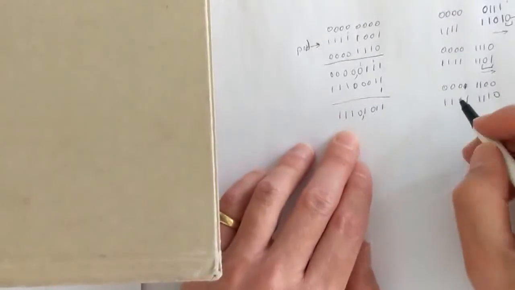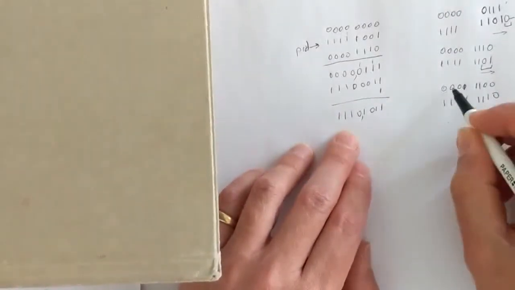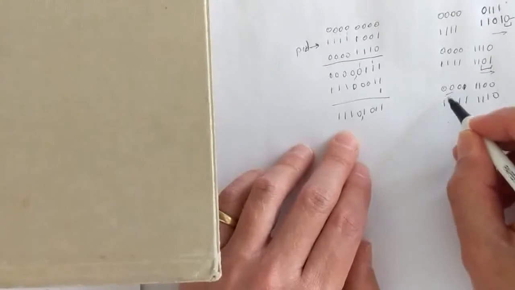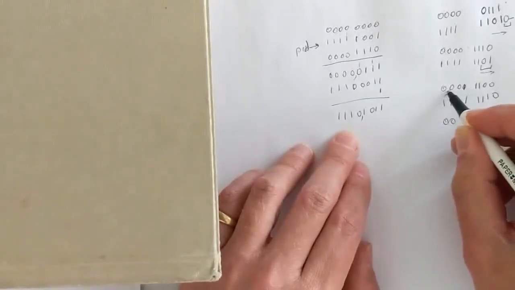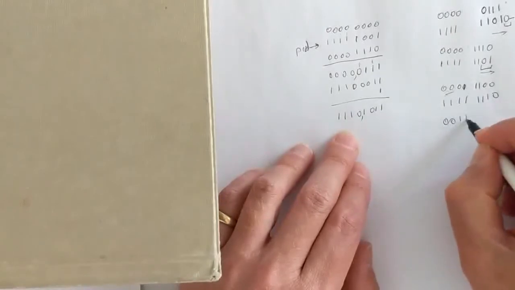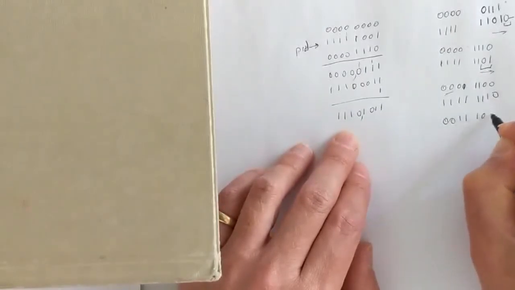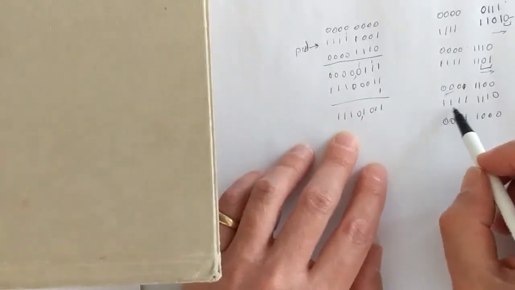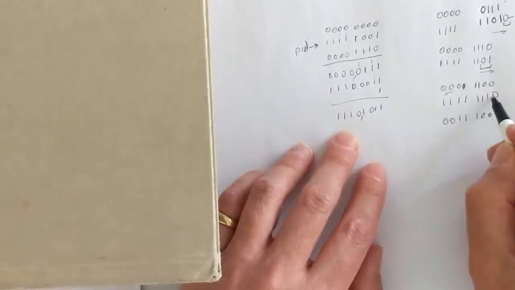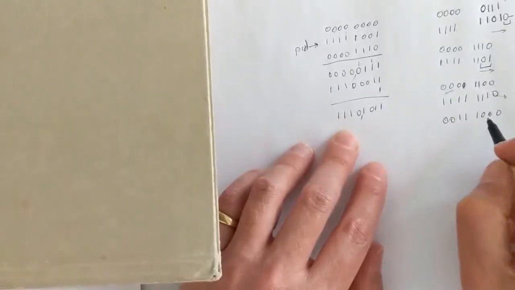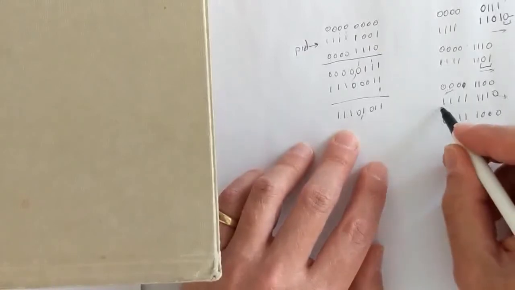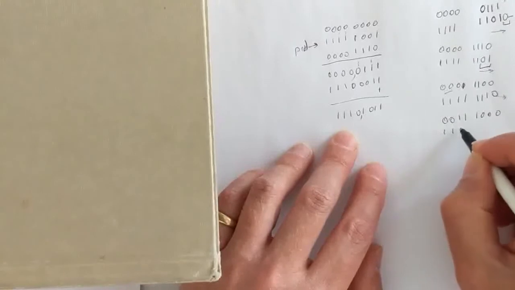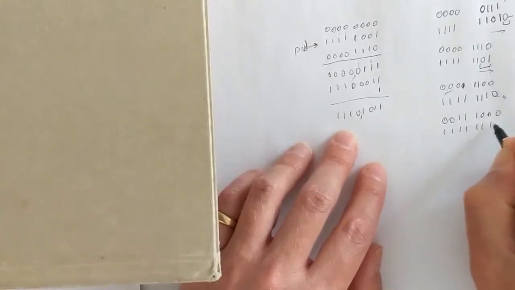Now, what do we do? We're going to shift our multiplicand left this way, and we're going to get 0, 0, only 2 zeros now, 1, 1, 1, 0, 0, 0. And we're going to shift our multiplier to the right. So this 0 is going to drop off into the pit, going to disappear, and we're going to fill it up with 1s. So it'll be 1, 1, 1, 1, 1, 1, 1, 1.